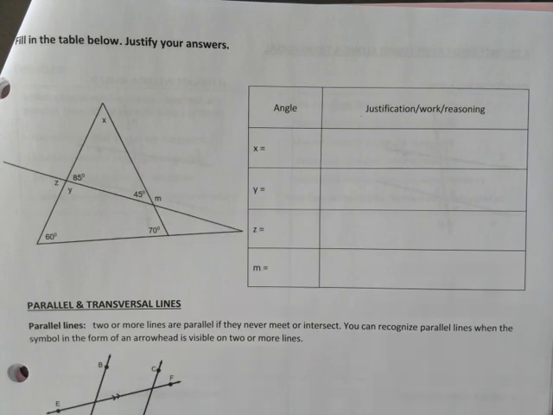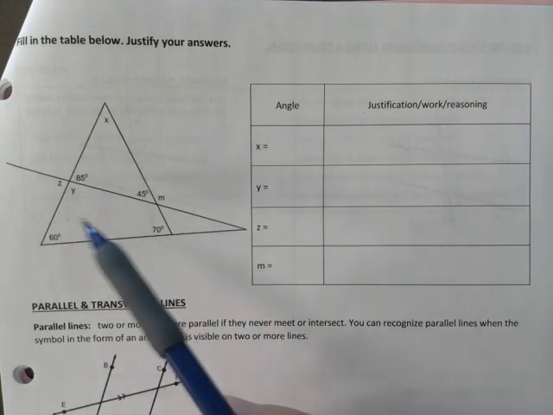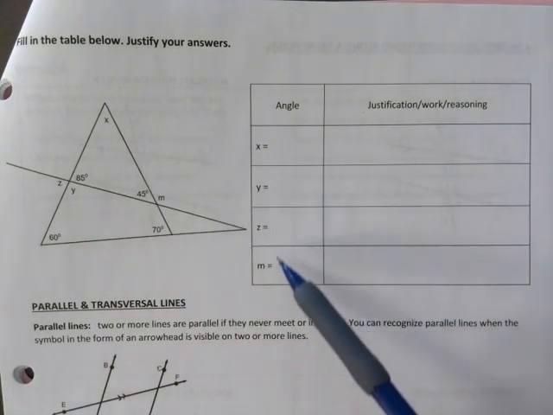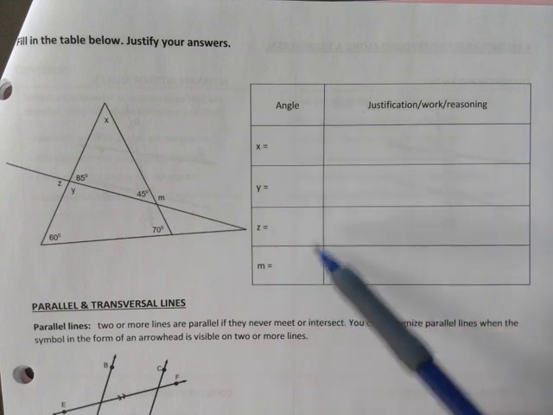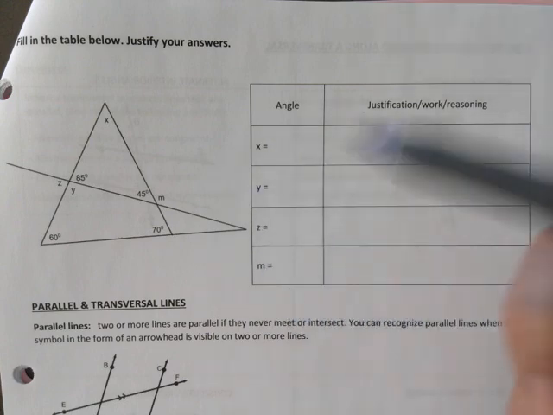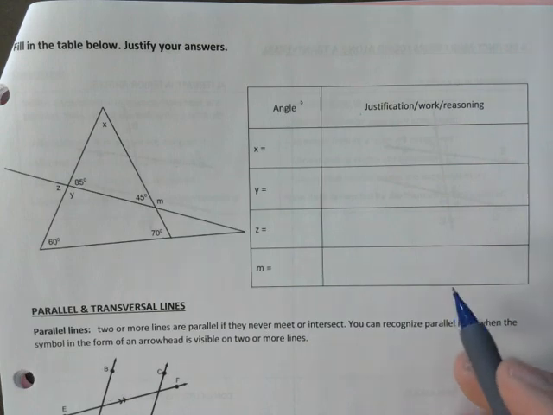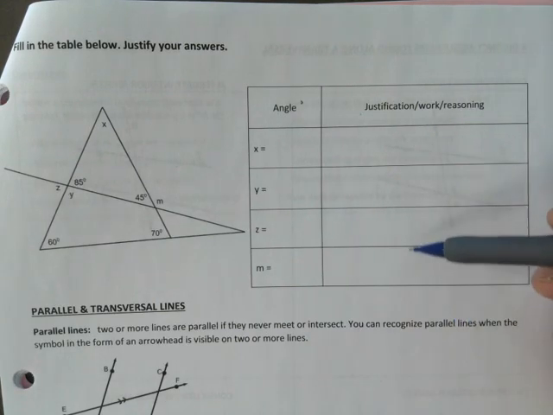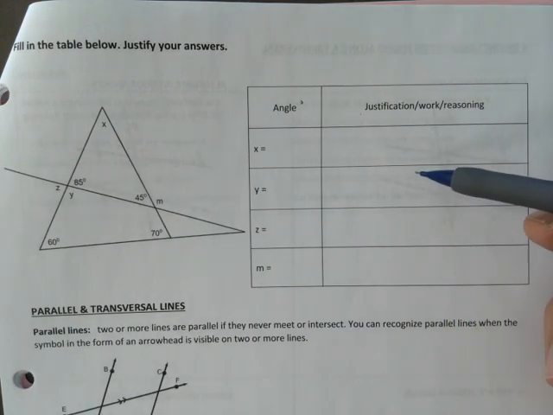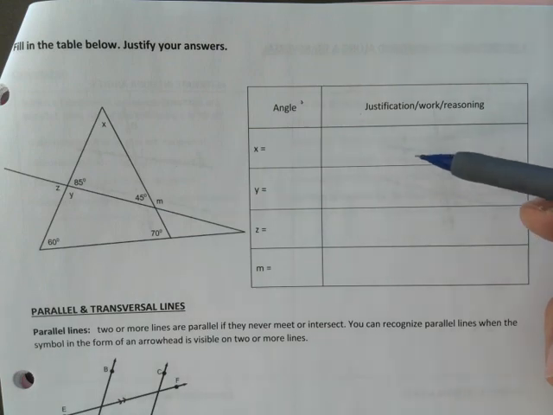So this one, watch this, guys. There's a bunch of missing angles. And obviously you need to find the actual value here in degrees, right? And this would be the justification where you would use vertically opposite, sum of triangle, all those right here.